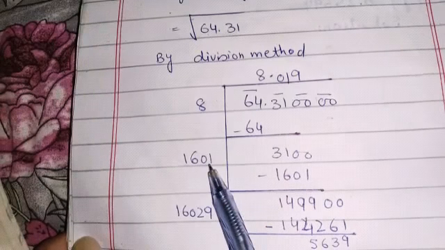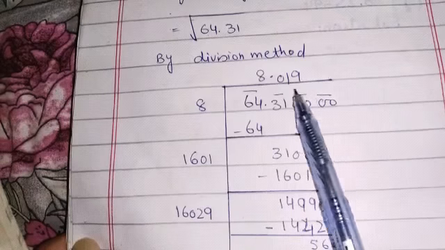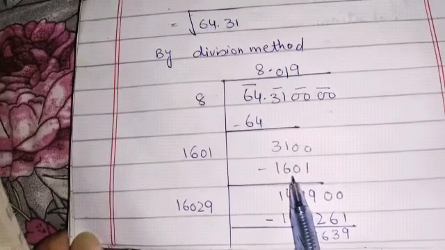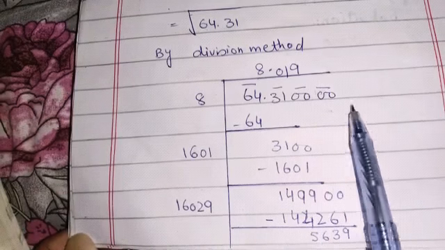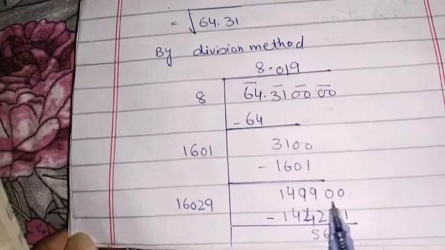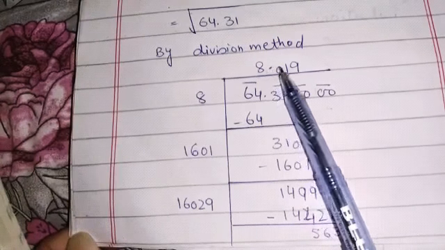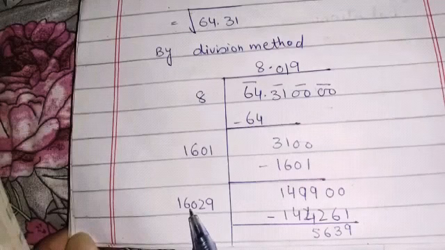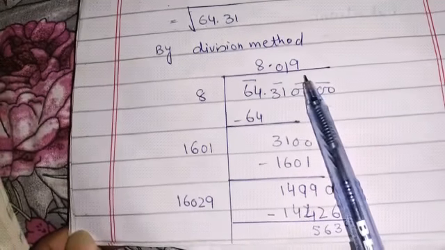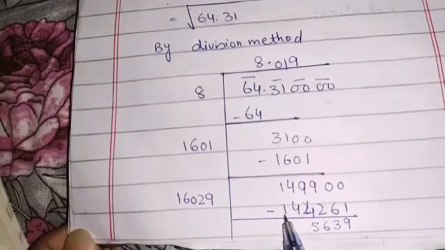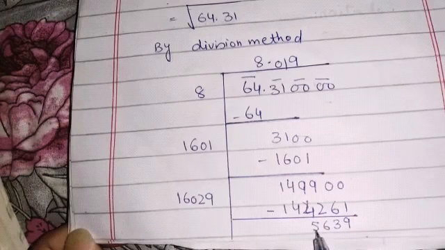We will write 1 with the number 160, so we have 1601 and multiply it with 1. After the multiplication we have 1601, and after the subtraction we have 1499. We will write a complete pair of zeros down, so in the dividend we have 149900. In the quotient we have 801. When we double it we get 1602. We will write 9 with it and multiply it with 9. After the multiplication we have 144261, and after the subtraction there is 5639.